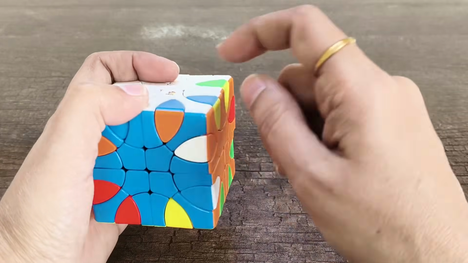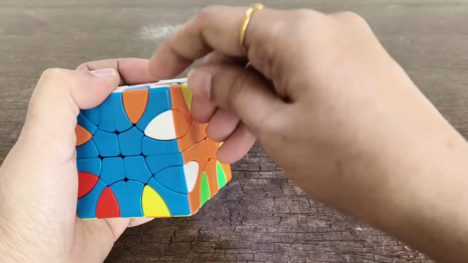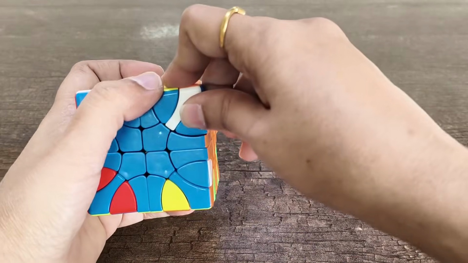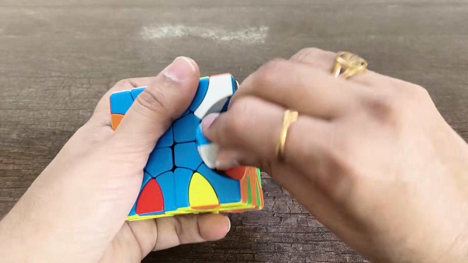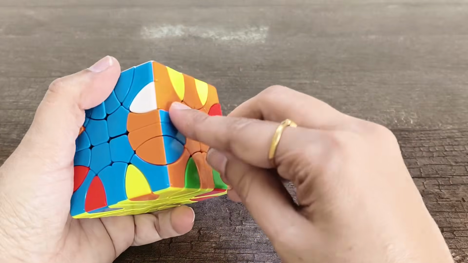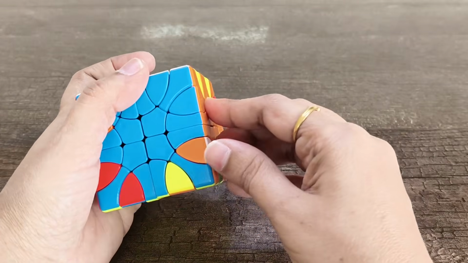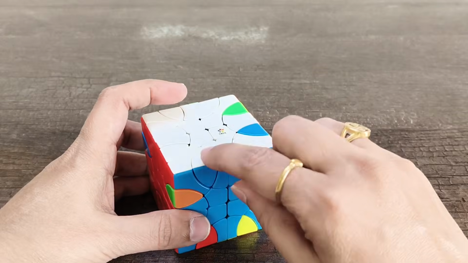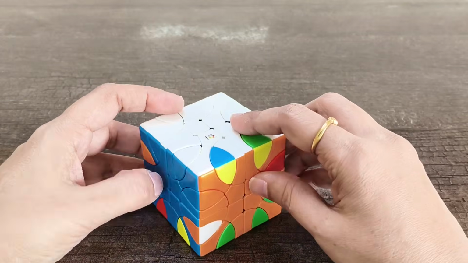Where it has to go, it has to go here. So I'll bring this part here, I will rotate, and I'll take it on top. Again I will undo my moves. So yeah, white with both the blues are done.